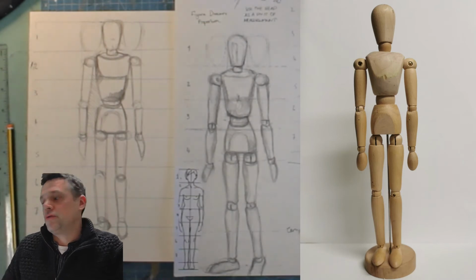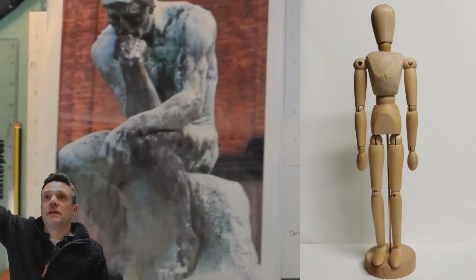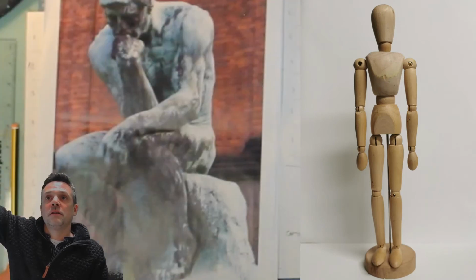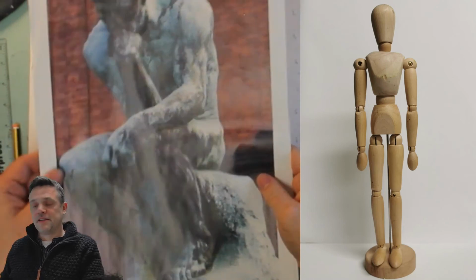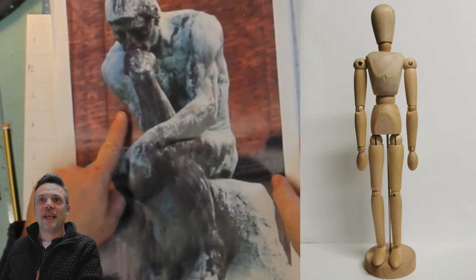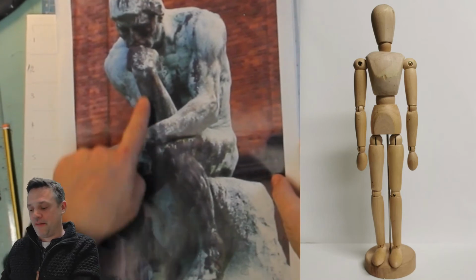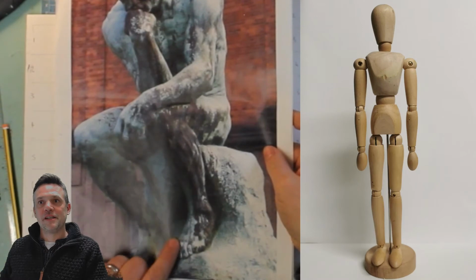I'll show you what I've been drawing. I've been drawing this one. So this is Rodin, the Thinker. But I think his hands are absolutely massive, really big, huge, chunky hands. Look at that forearm just down there as well. Quite big, aren't they? And look at the size of these feet.